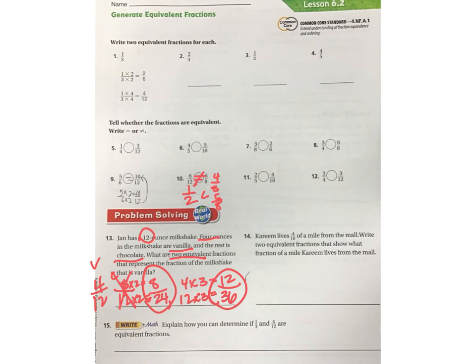Let's just talk through number 15. I'm going to let you do it. So 15 says, explain how you can determine if 1/3 and 4 twelfths are equivalent fractions. What could you do? Now I'll give you a clue. The first thing you do is look at the denominators. How do you get from 3 to 12? And that will take you through the rest of the steps. All right, ready and go.